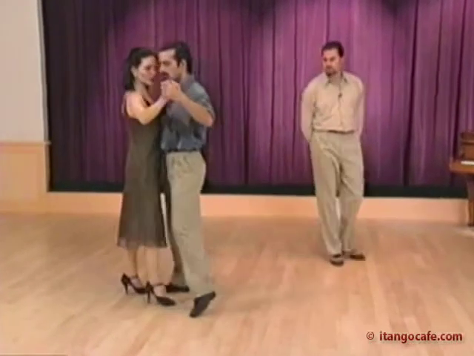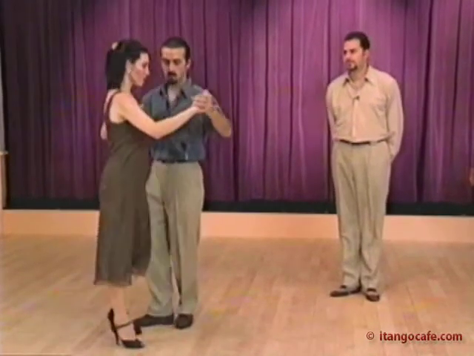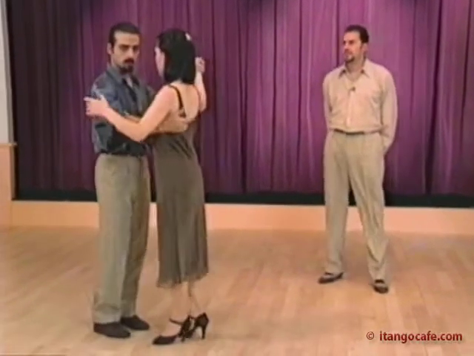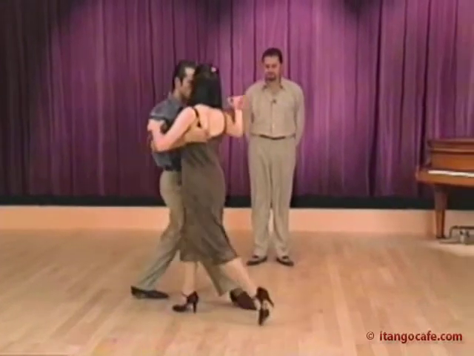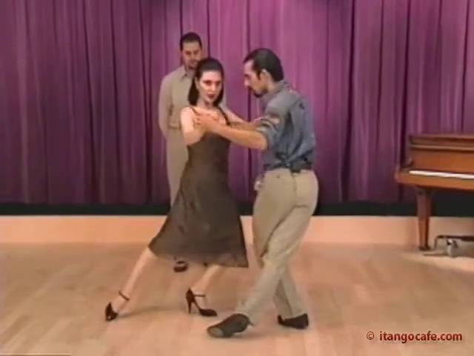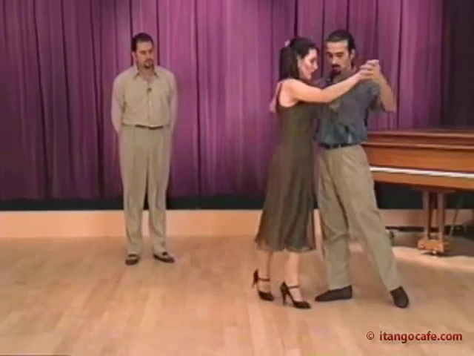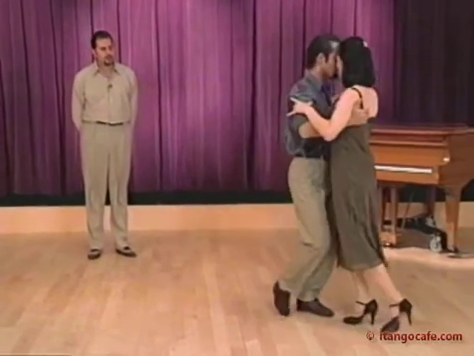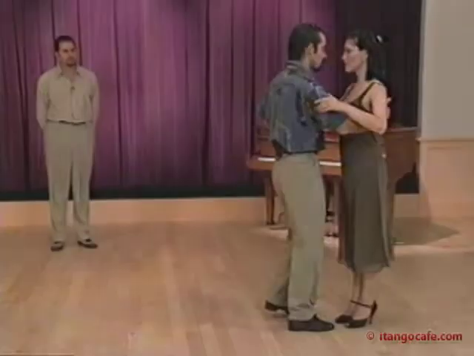And this is the way we resolve the step. Let's look at it from the other side. A step to the side. Here's my planeo. Then I return to the cross, and the resolution.